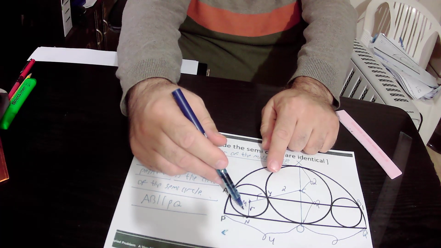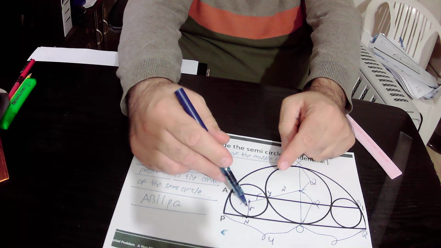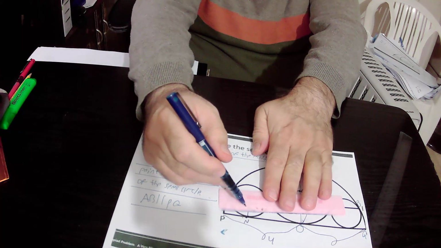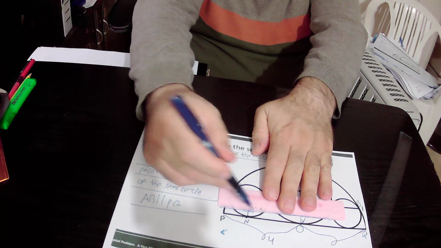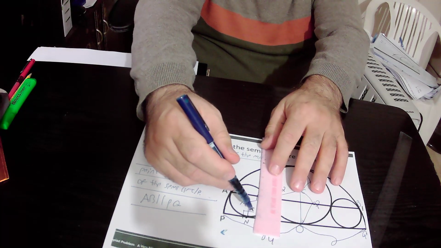Therefore, according to that rule, the tangent PQ will be perpendicular to this radius. That is to say, this angle will be equal to 90 degrees, and this angle also will be equal to 90 degrees.